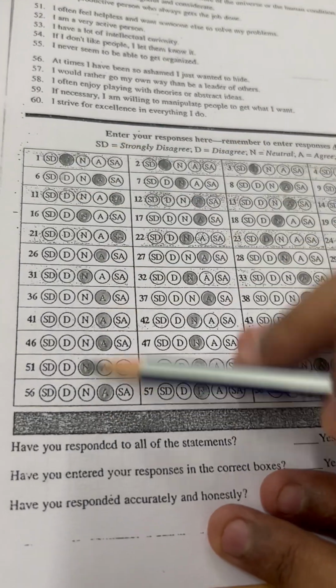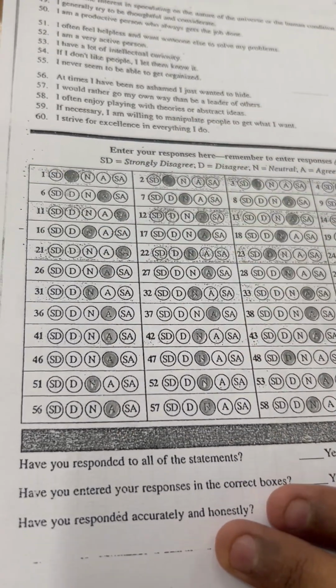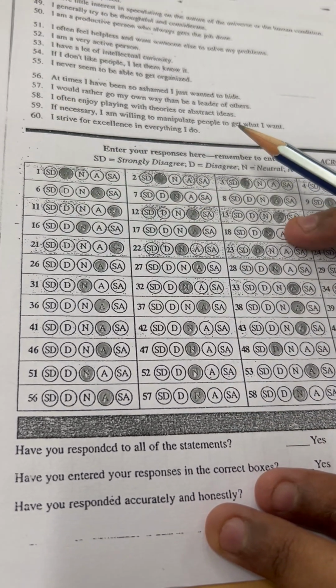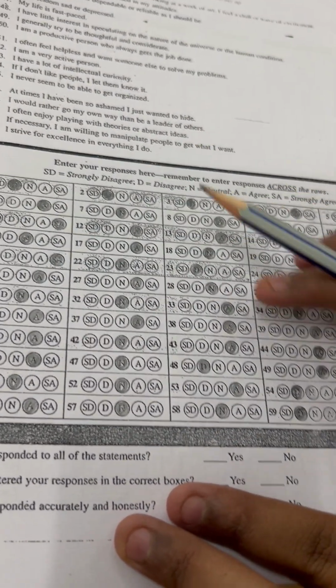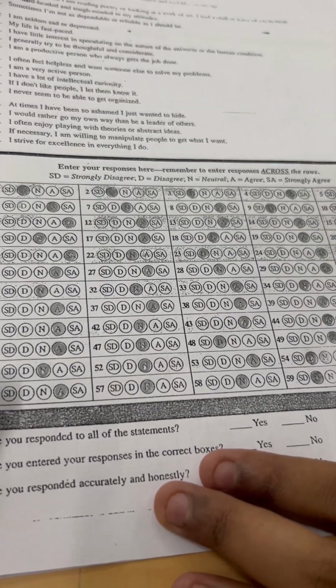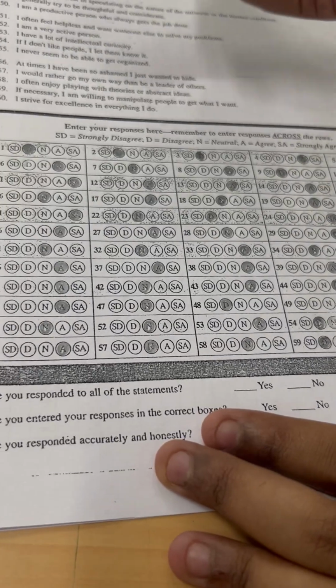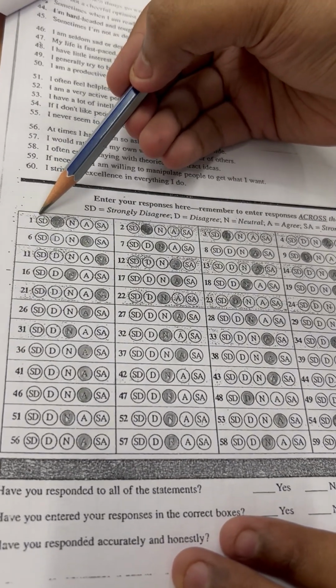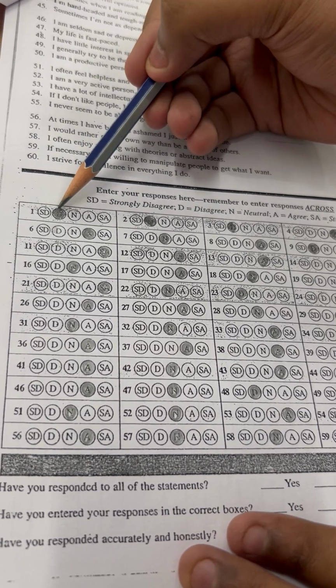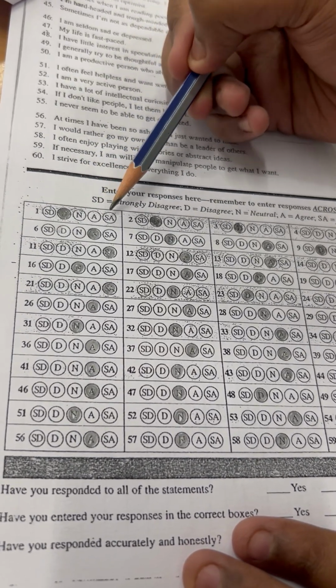So each column refers to one of the five personality traits. The first column refers to neuroticism, extraversion, openness, and the rest of the traits. You have marked the responses in the scoring key. The response is marked based on the 5-point Likert scale. It starts from strongly disagree, neutral, agree, strongly agree.